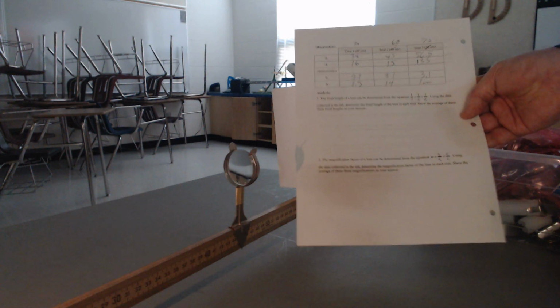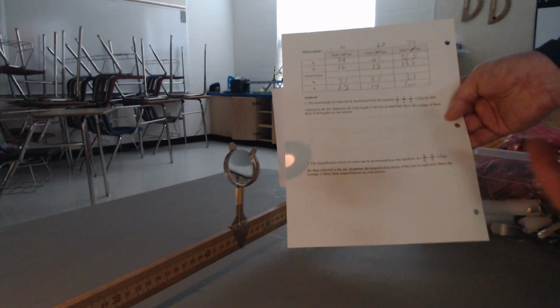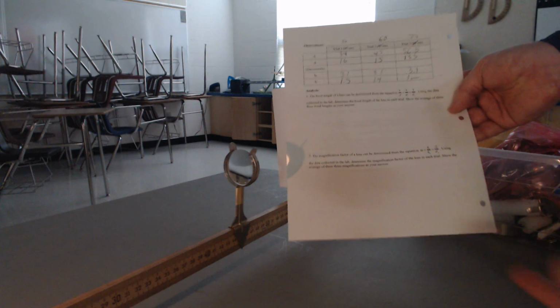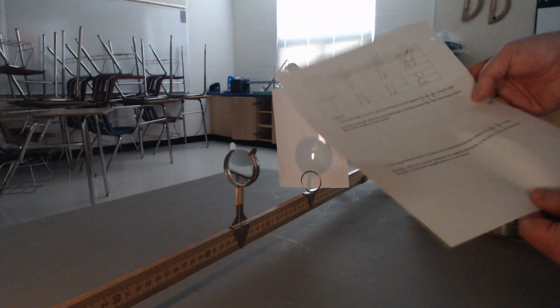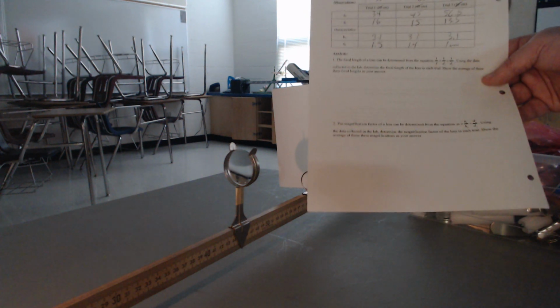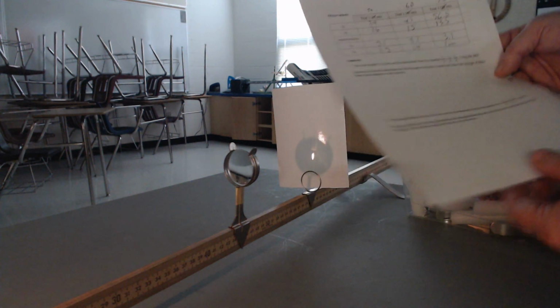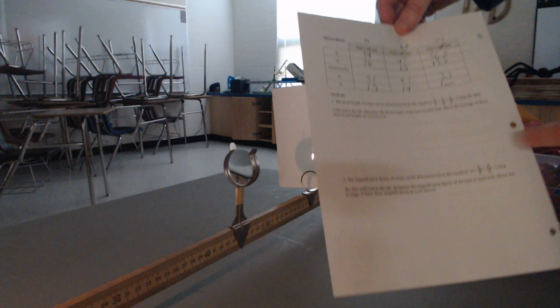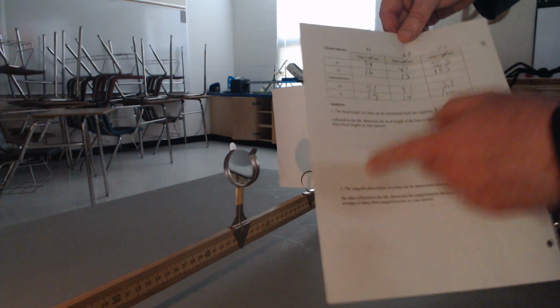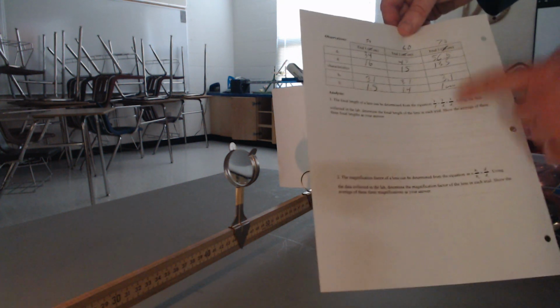Show the average of these three. Yes, you do all the calculations on a separate sheet of paper. Show me the averages here, okay? So you get a focal length for the 50 centimeter trial, a focal length from the 60 centimeter trial, and a focal length from the 70 centimeter trial. They should be relatively close. Show me the average. So you could try cramming in all three sets of calculations in the answer. Do one good calculation here, then show me the three numbers and the average for them, okay?